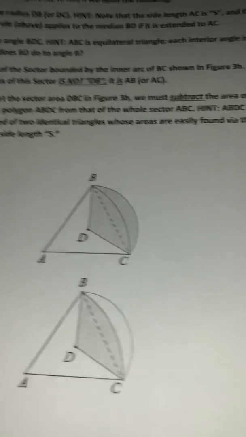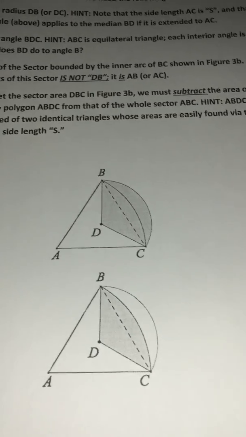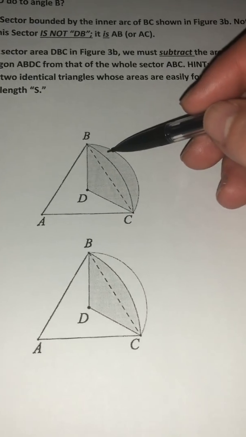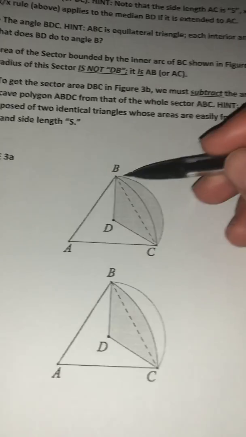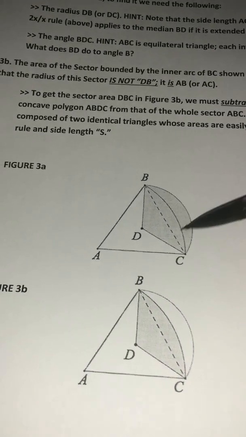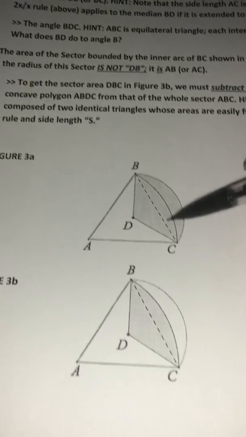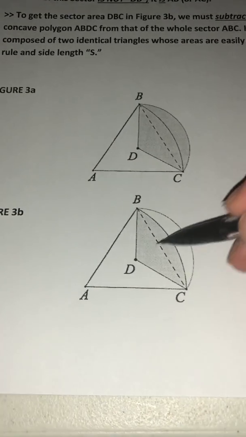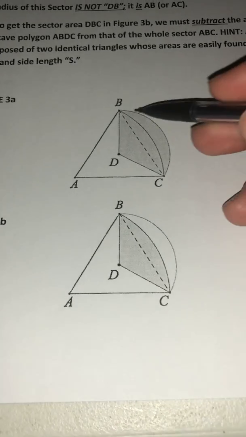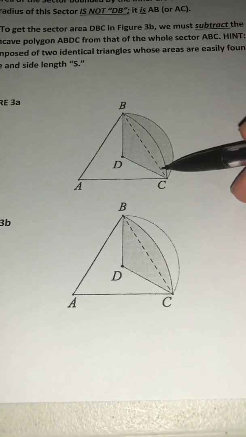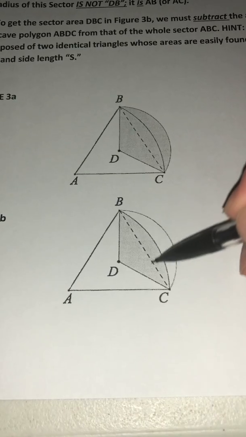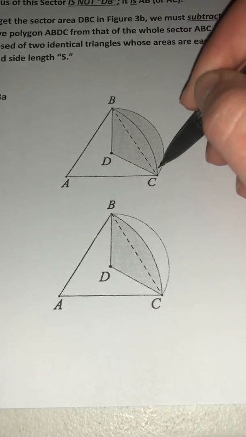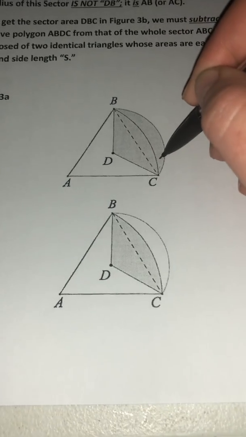There we go. Okay, so here's basically what we need to do down here. We're going to figure out the area of this entire shaded region in 3A. Then we're going to find the shaded region in 3B. If I take this area and I subtract from it this area, what's going to be left behind? Just the area of this crescent, just the lune, which is exactly what I want.